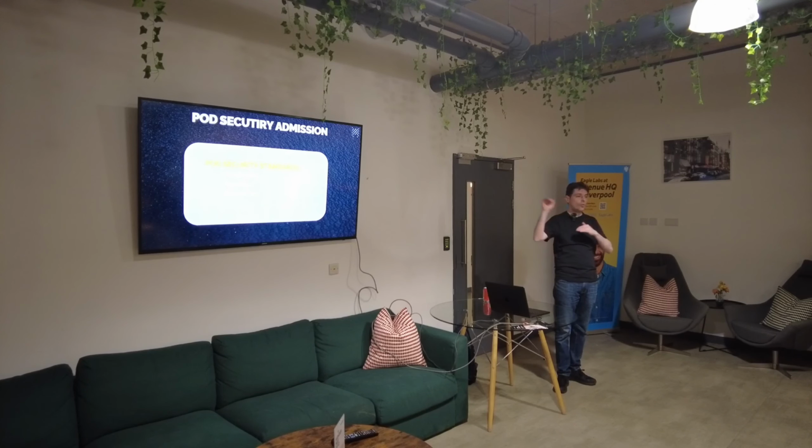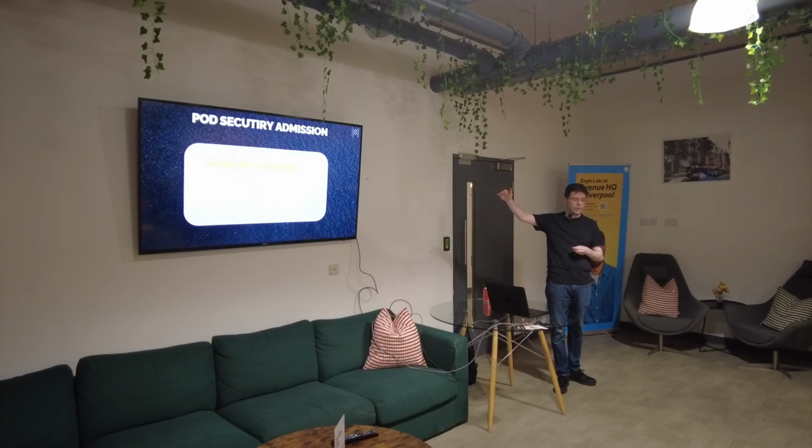So based on the rules that exist on each of these standards, your cluster is going to prevent, or is going to demand that the pods have certain configurations to be deployed. Privileged is the least restrictive one, and restricted is the most restrictive one.